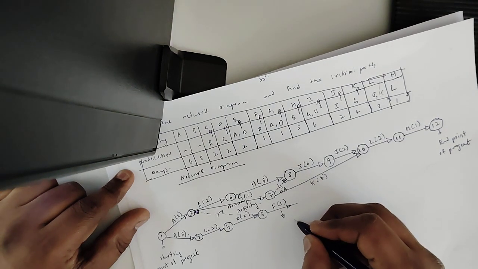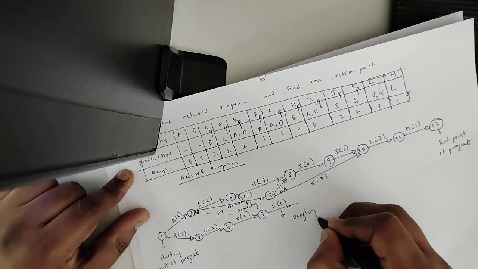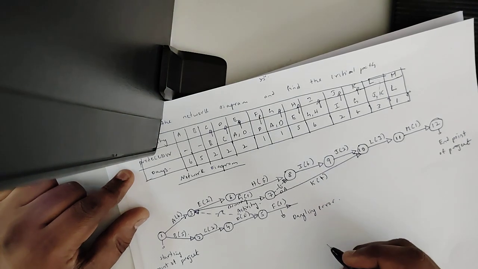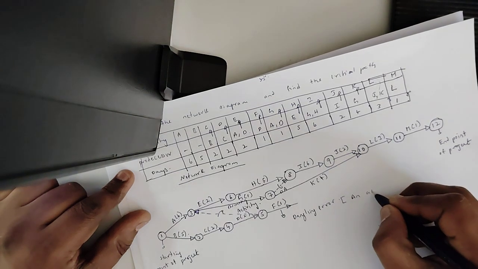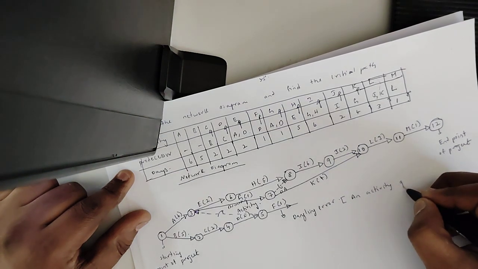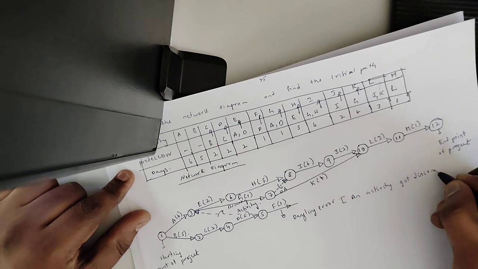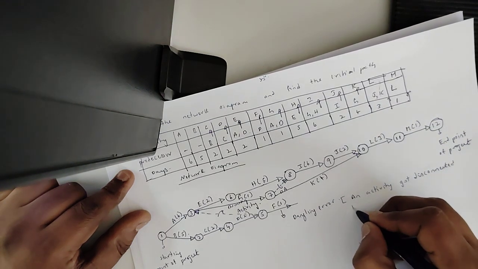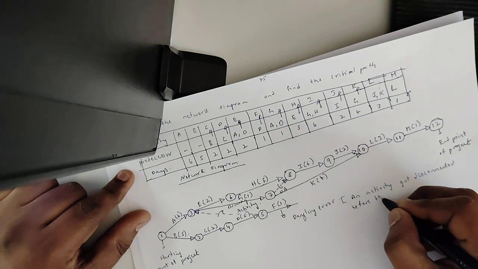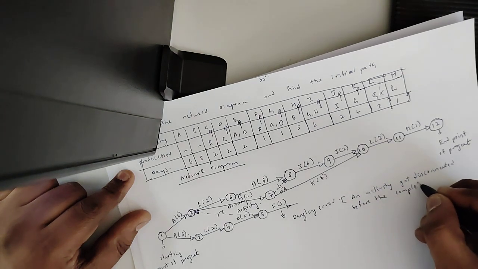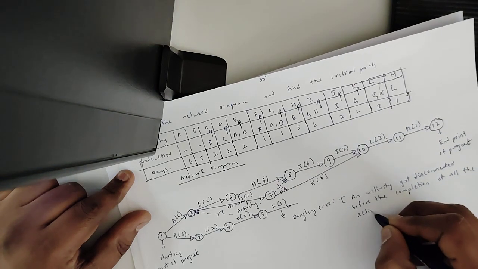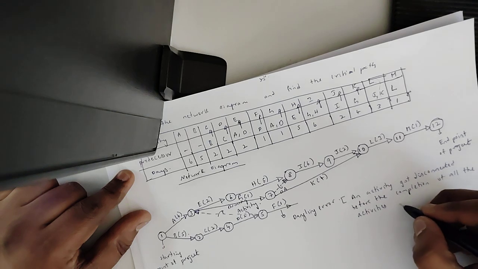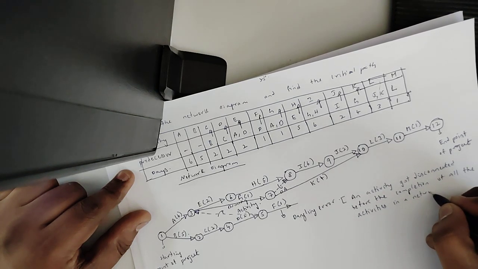So this is called a dangling error. Basically, it is defined as an activity got disconnected before the completion of all the activities in a network diagram.